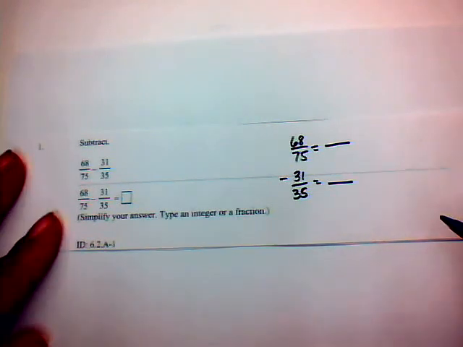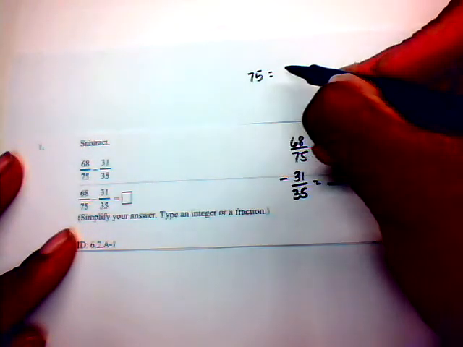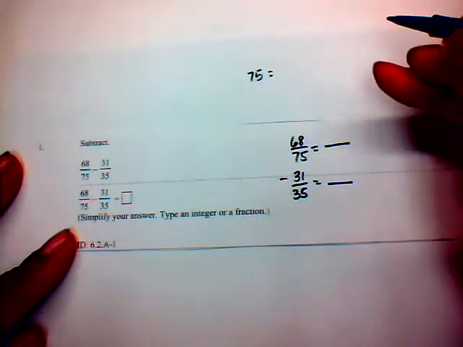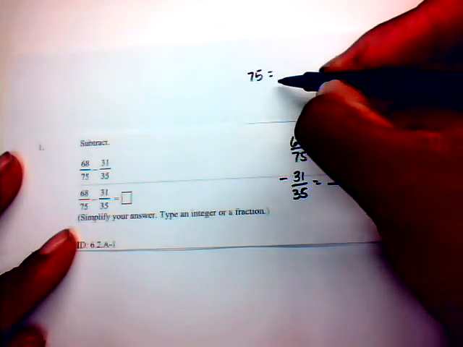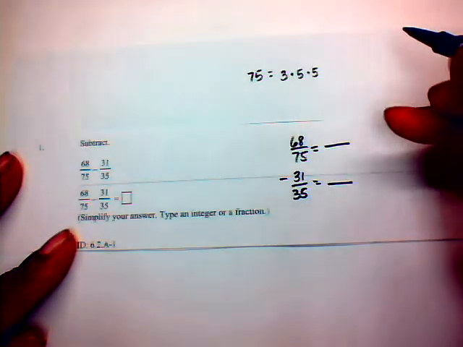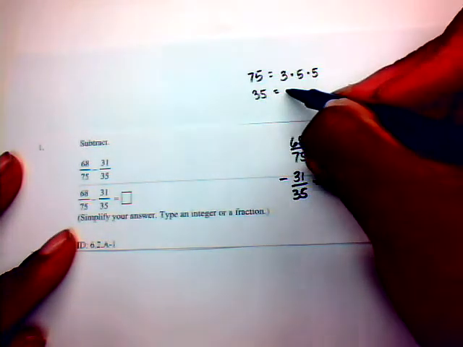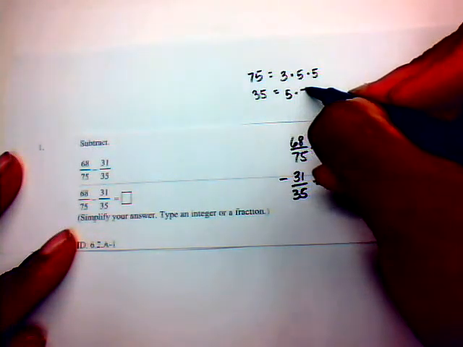In this case, we need a least common denominator for 75 and 35. In other words, we want the smallest multiple for 75 and for 35. Now, there is a way that you can get the least common multiple of 75 and 35 when it's these big numbers. We'll write the prime factorization for 75, because I know this is going to be 3 times 5 times 5. And then for 35, it'll be 5 times 7.